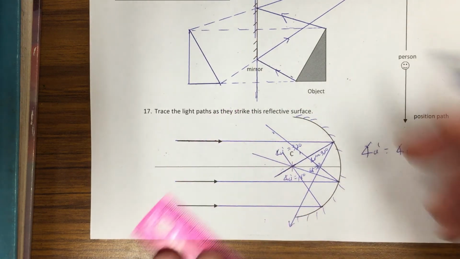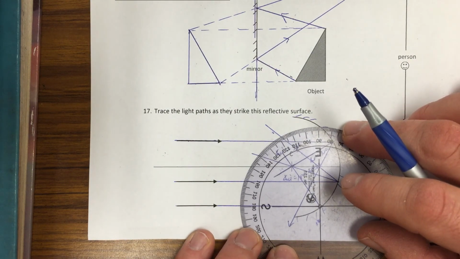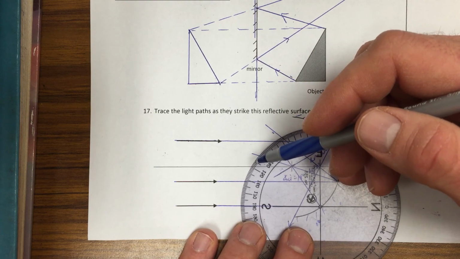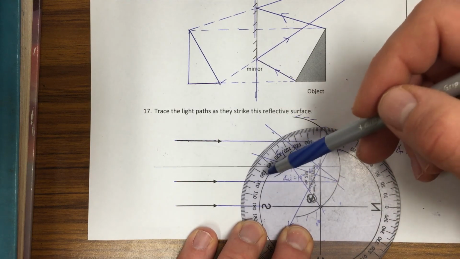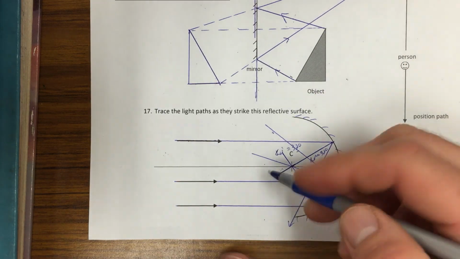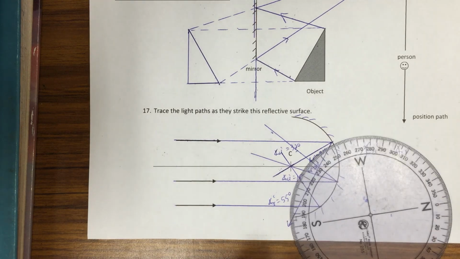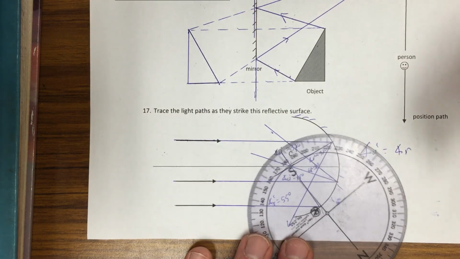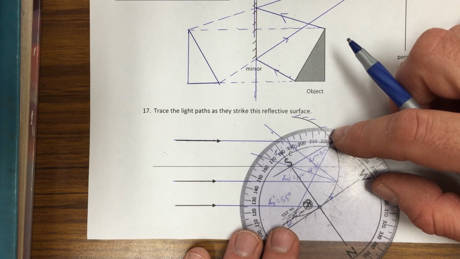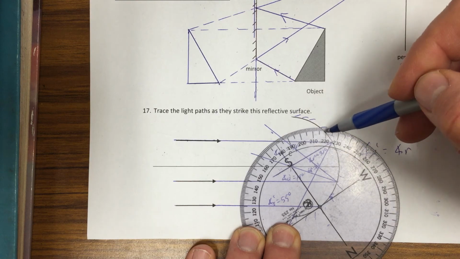I'm going to measure my angle of incidence, put my protractor on. Measure my angle of incidence, and this time it's quite the angle. It's 10, 20, 30, 40, 50, 55 degrees. So I have an angle I equal to 55 degrees. I need to mark an angle R. Angle R has to be on the other side of the normal. So we're down below to begin with, so we now have to go up above. So 10, 20, 30, 40, 55 degrees.